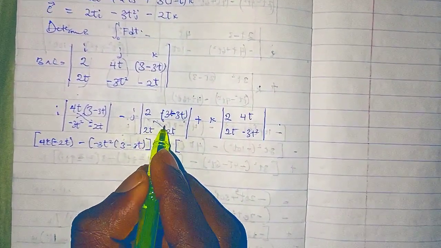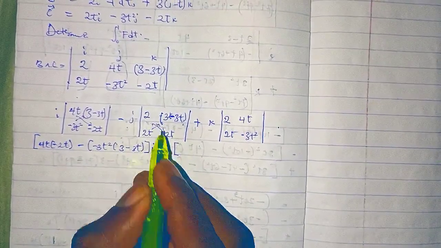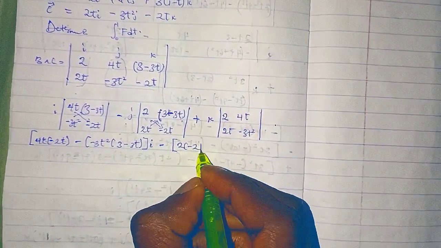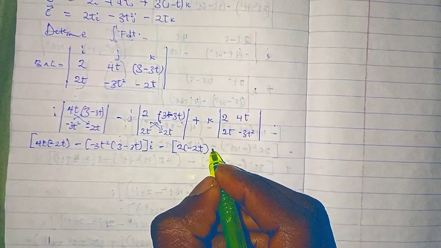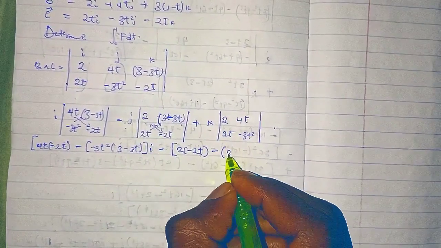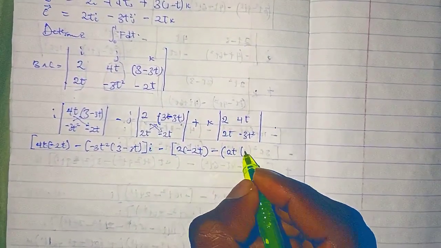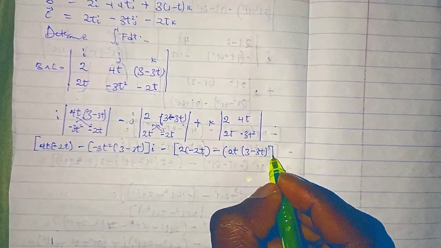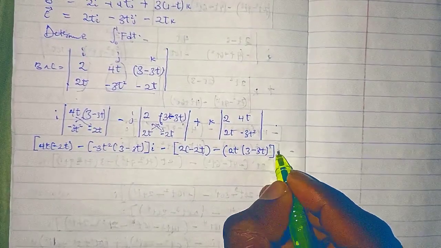The product of this, subtract the product of this, and that's going to have 2 into minus 2t, and then minus, open our bracket, we are going to have 2t into 3 minus 3t. Close our square bracket, and this is under j.